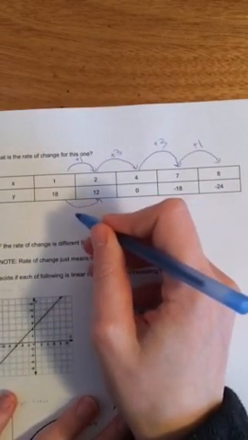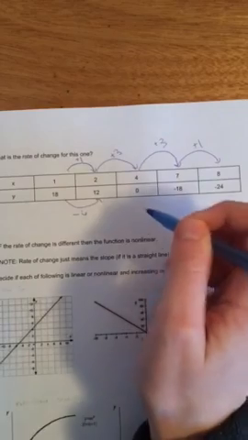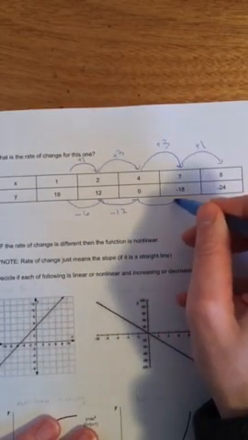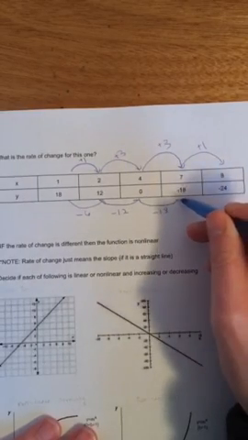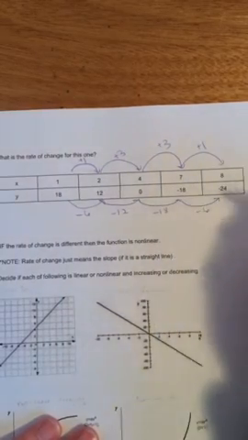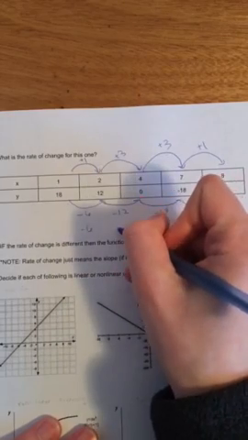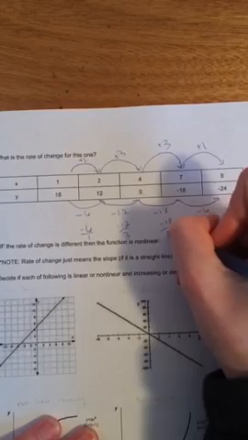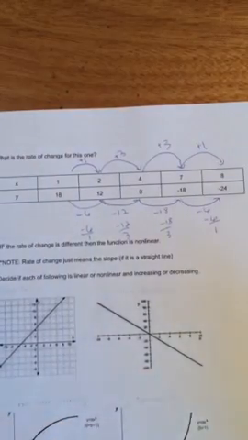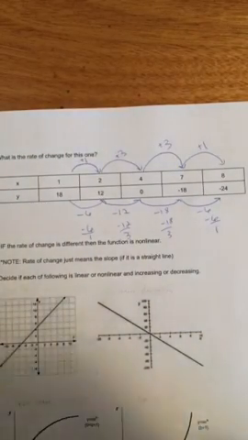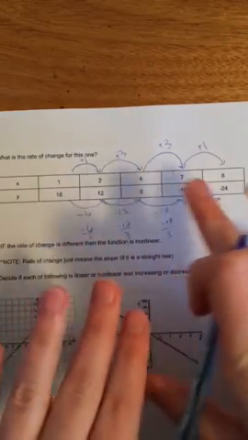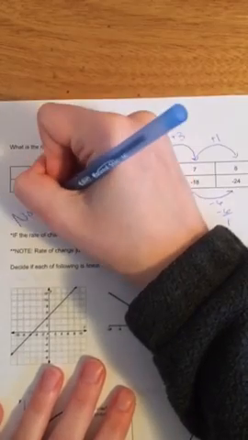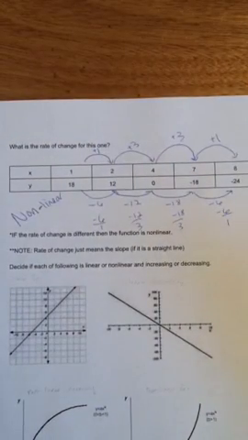Okay? 18 to 12, that's minus 6. 12 to 0 is minus 12. This gives me minus 18 here, and this gives me minus 6. Okay, so I can see these are not the same every time, right? Negative 12 over 3, negative 18 over 3, negative 6 over 1. So this is a nonlinear function. It's not going to be a straight line if I were to plot all of these points, okay? So nonlinear. Usually you don't put the dash in between them, but I always forget.